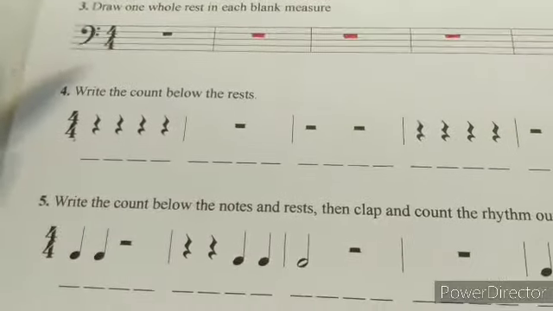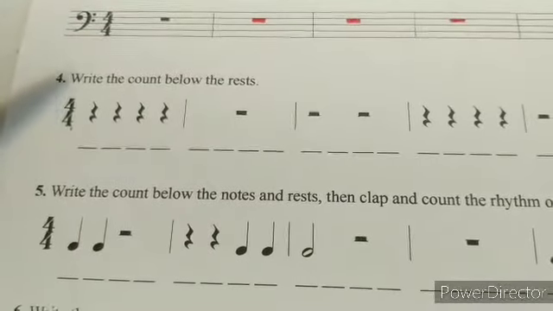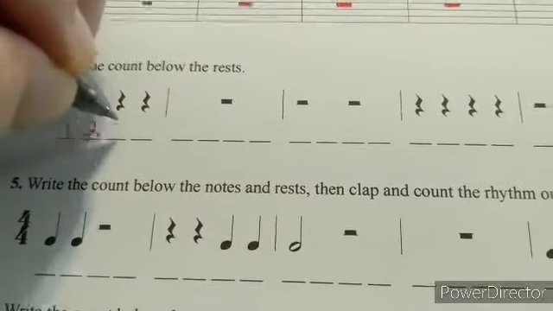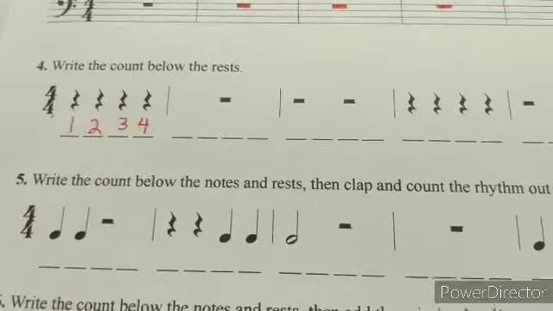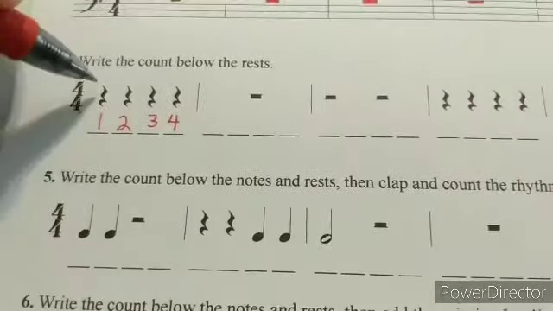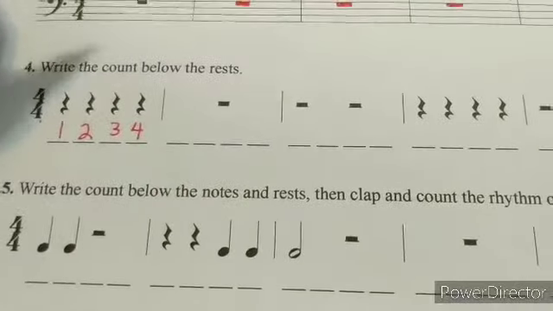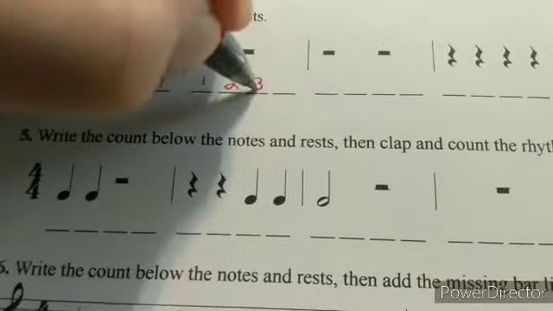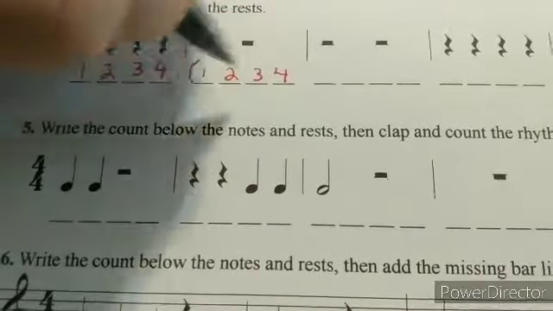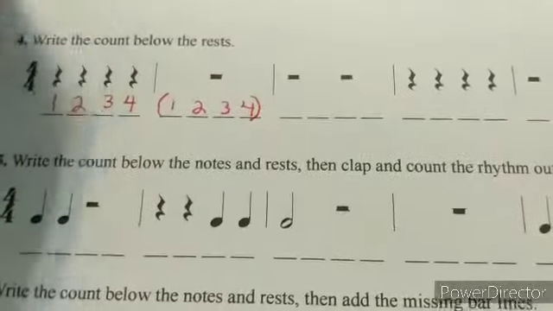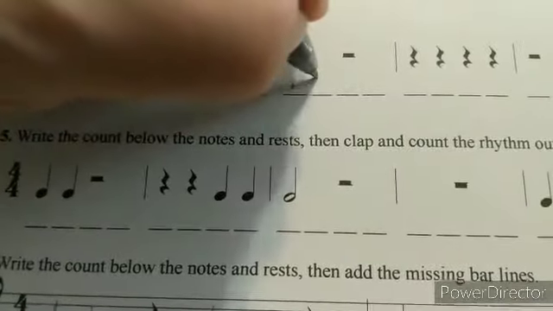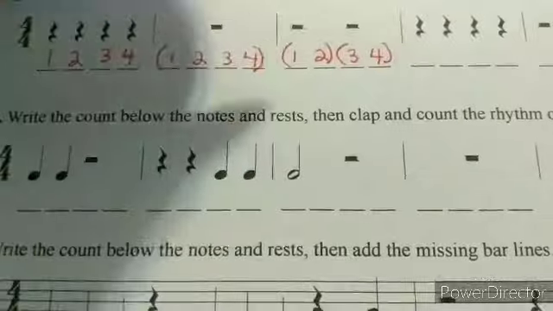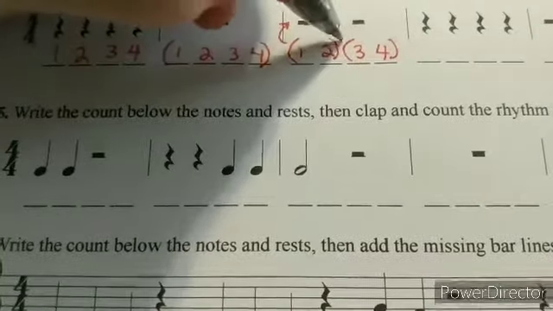Now, let's take a look at the count below. We're going to write the count below the rest. This is easy enough right here: 1, 2, 3, 4. We didn't have to use any parentheses because each quarter rest was worth 1 beat. Now, as we're looking at the whole rest, we have 1, 2, 3, 4, and those are going to be put in parentheses. Half rest: 1, 2 going to be in parentheses. 3, 4 will be in parentheses because these 2 go with this one, these 2 go with that one.